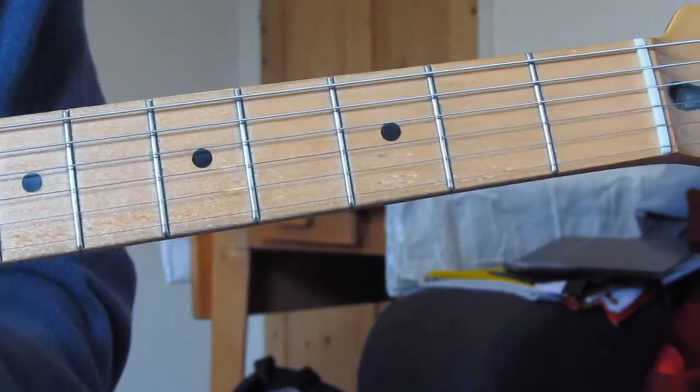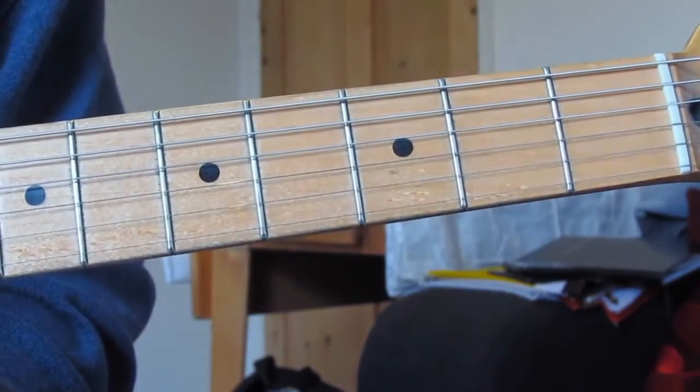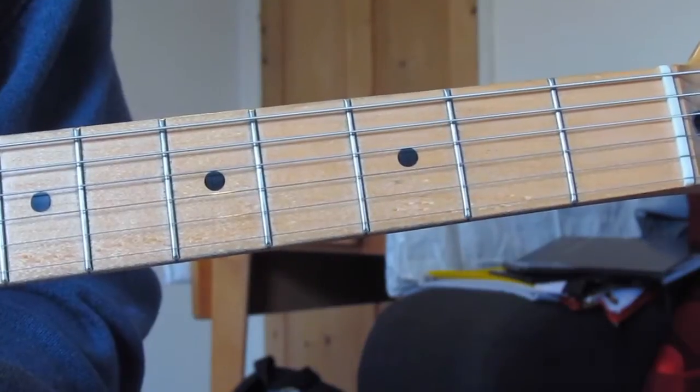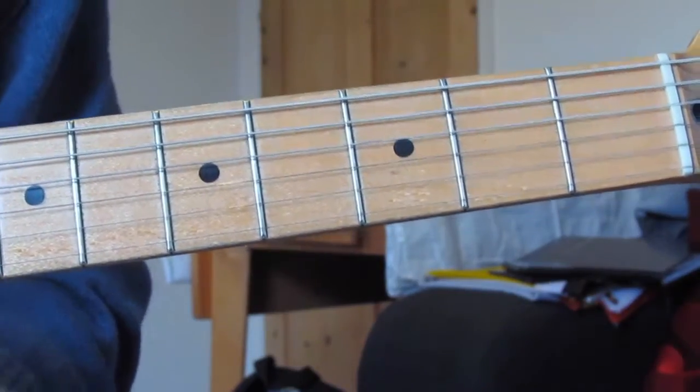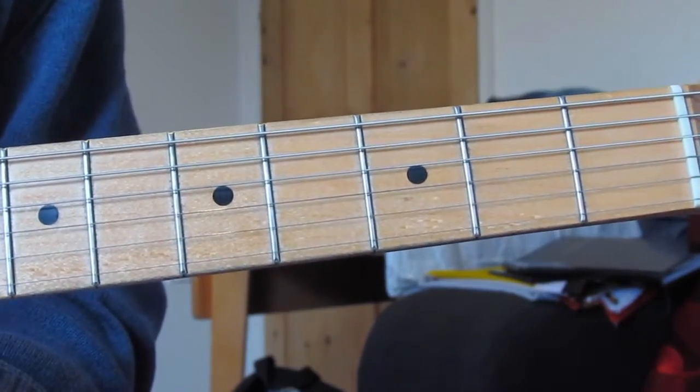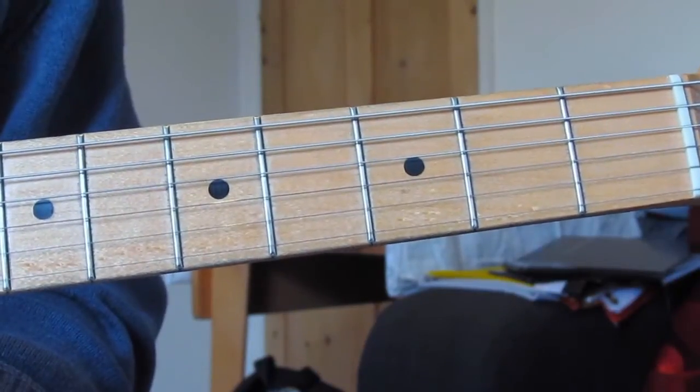But effectively, you could just do it the same every single time, and that's a very, very simple way of doing the chord sequence, as I say, for the verse and the chorus. Next, I'm going to look at the bridge section.